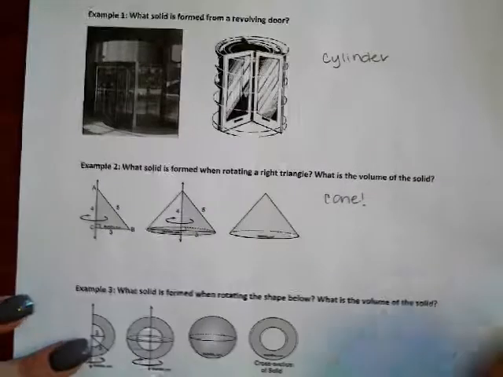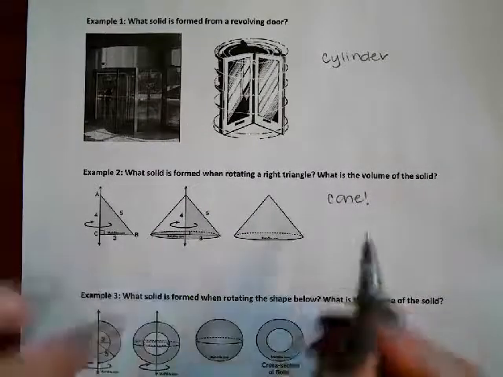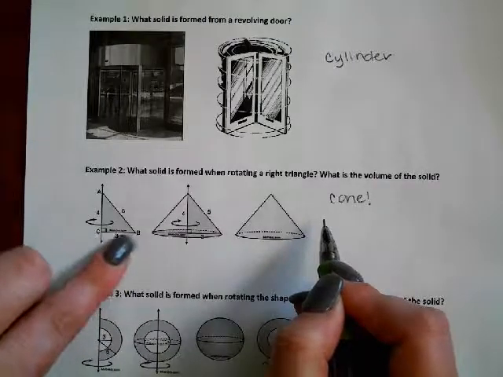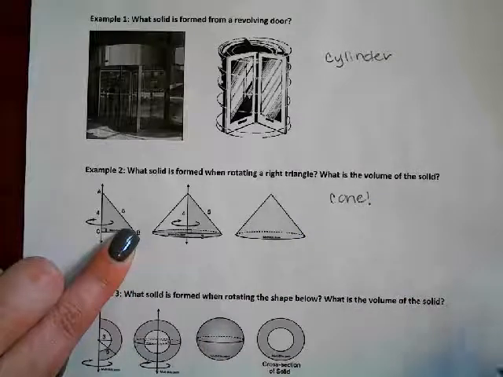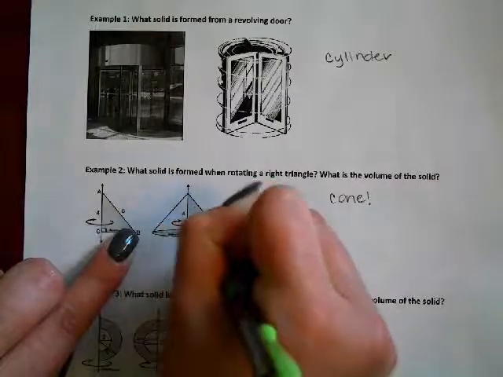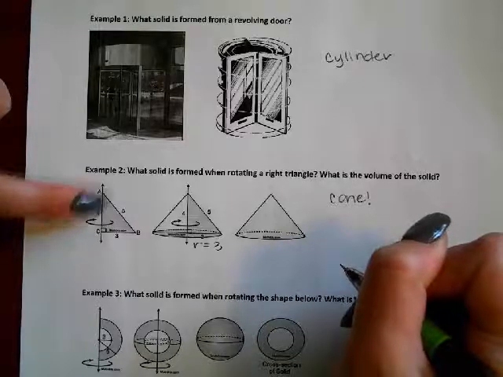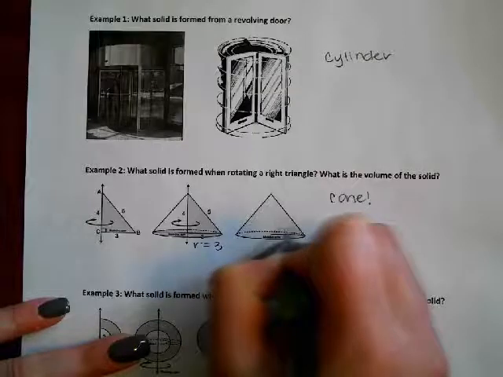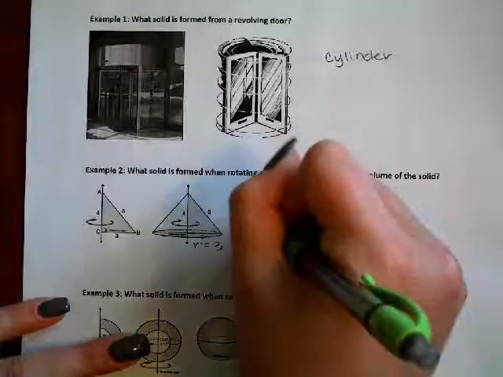If you want to get the volume of that solid, you just have to look and figure out what the area of the base is. So we can see this base right here of the triangle that had a base of 3. That base of 3 becomes the radius of the cone. So we're going to say the radius of the cone equals 3. The height of the triangle becomes the height of the cone. So I'm going to go ahead and label it right here in the cone. We have a radius of 3. We have a height of 4.